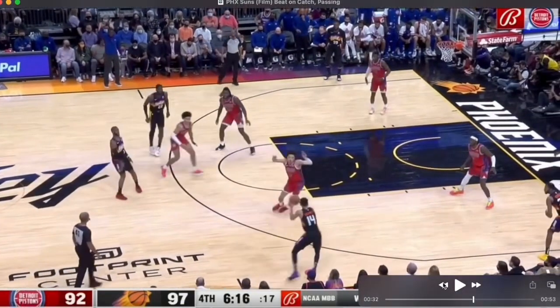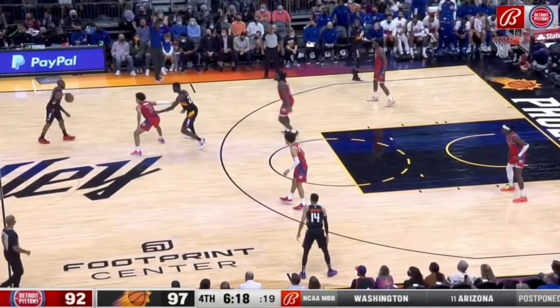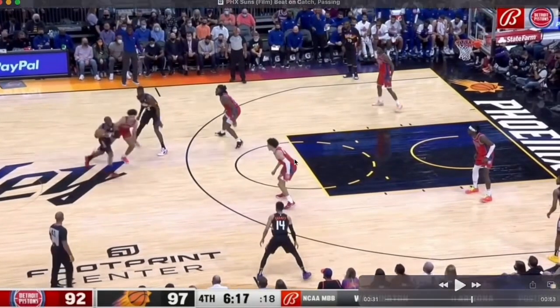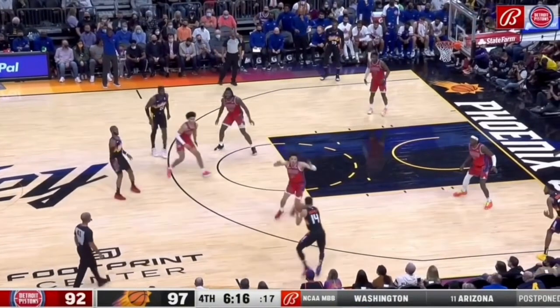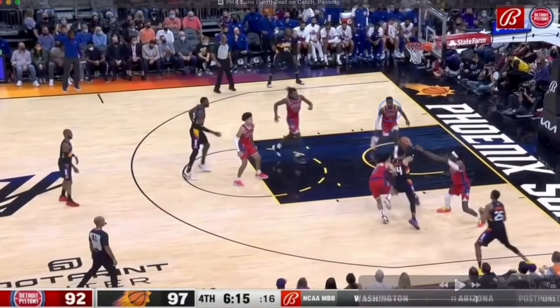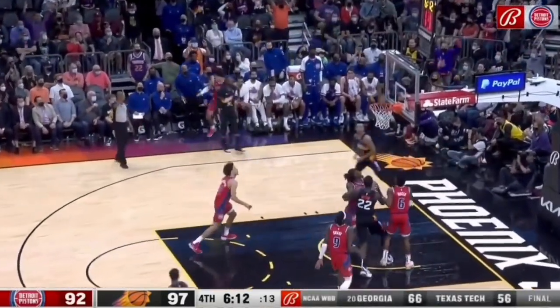You can see right here, they are ready to receive the ball on the catch. So watch right here. He's reading his defender right here, who's the gap defender. Now he's going to catch it in that split stance, beat his defender on the catch. The low defender right here is rotating over, so he can't finish at the rim. So Jae Crowder's open opposite for a wide open three.